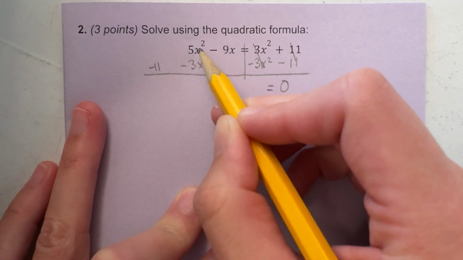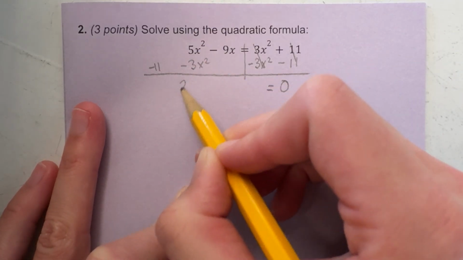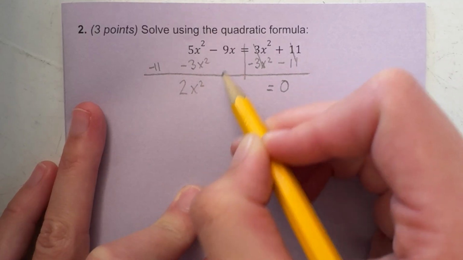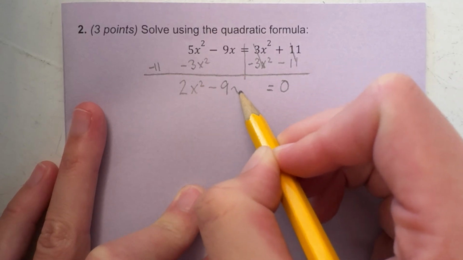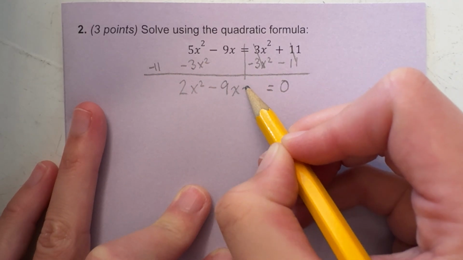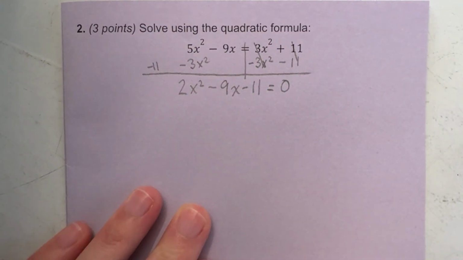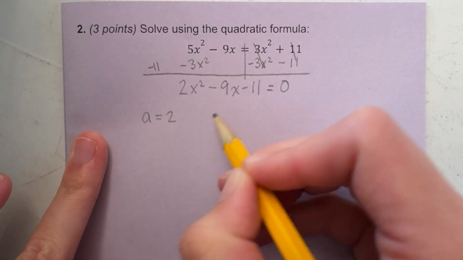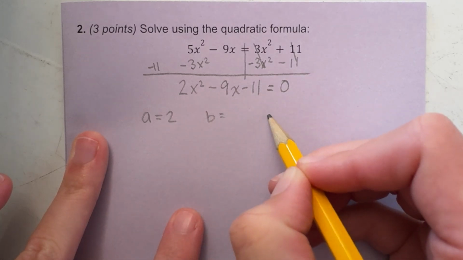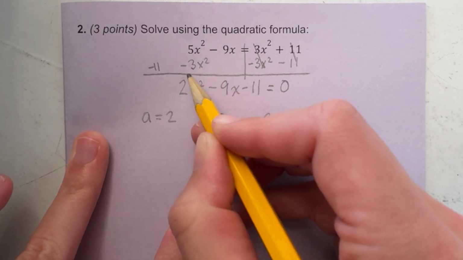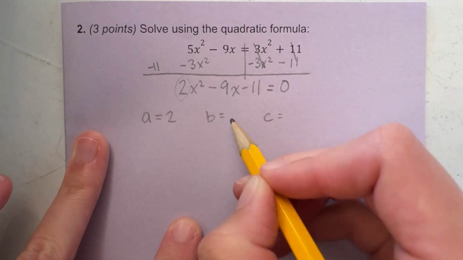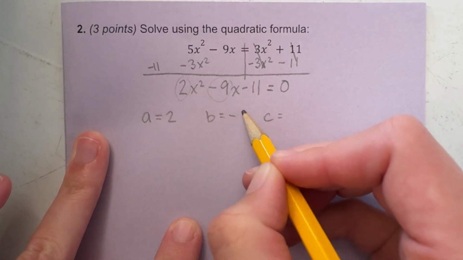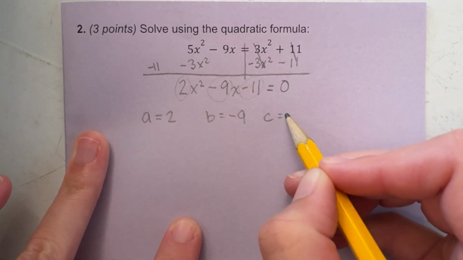Okay, so now let's bring this in order. 5 minus 3 is 2, so I have 2x squared. And then next the term with the x is negative 9x. And then this negative 11. So now I have my equation in standard form. I'm going to write a equals, b equals, and c equals, right? And remember, a is this number multiplied by x squared. B is this number multiplied by x. In this case, it's negative. And c is this number with no x. It's also negative.